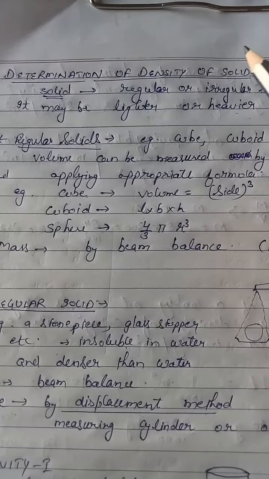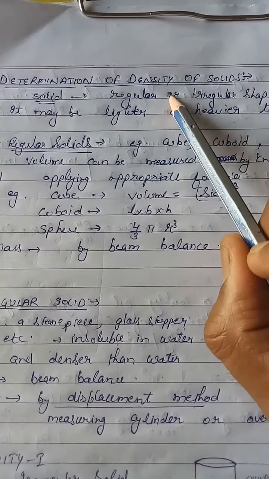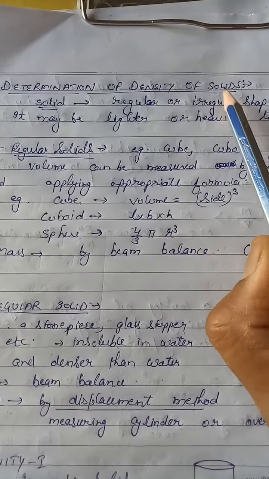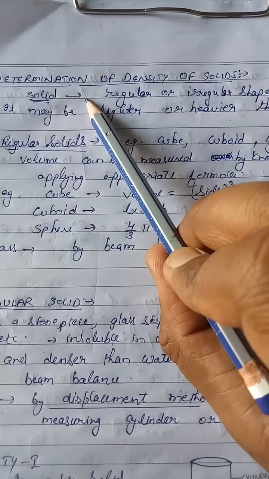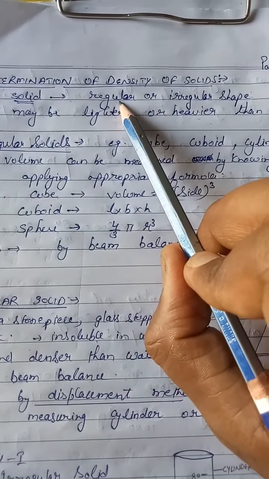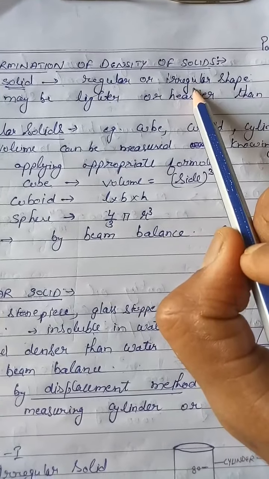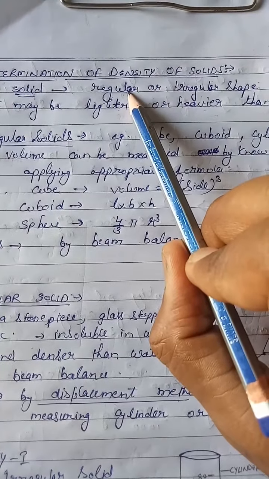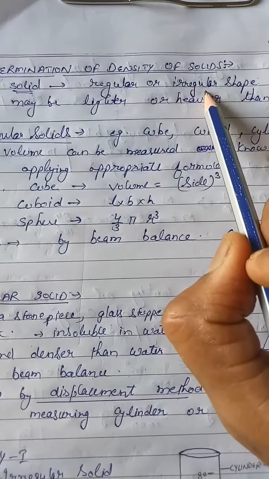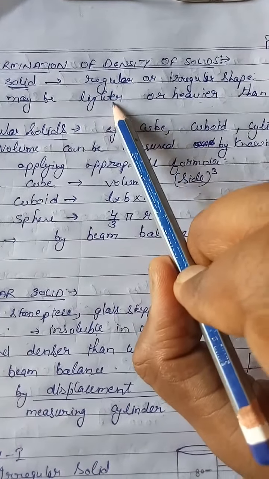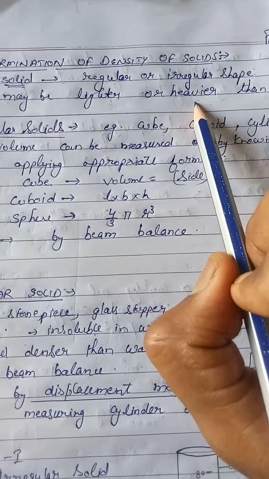Hello students, today we are going to discuss how to determine the density of solids. Solids may be in regular shapes or irregular shapes. Some have a definite shape and some do not, or a solid may be lighter than water or heavier than water.